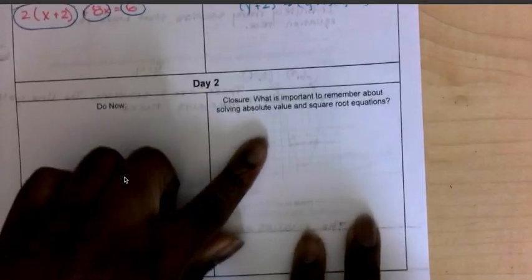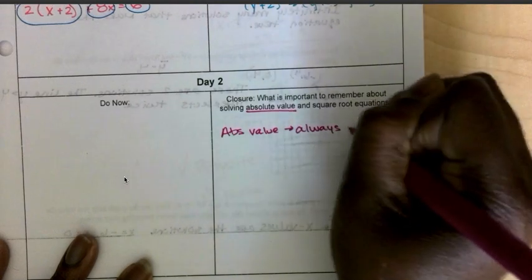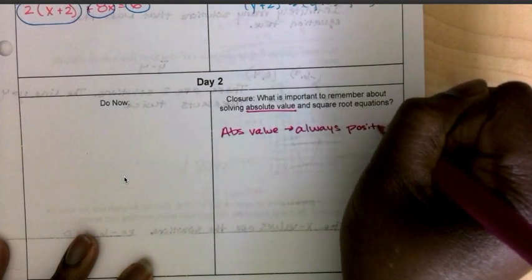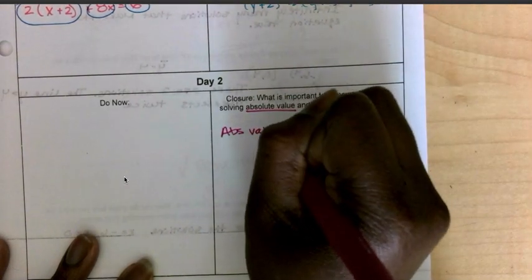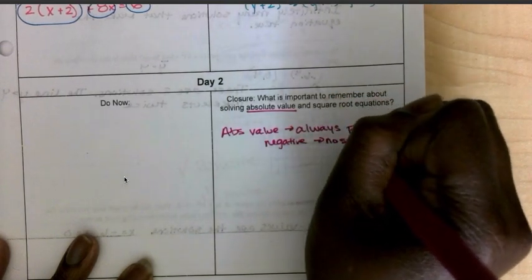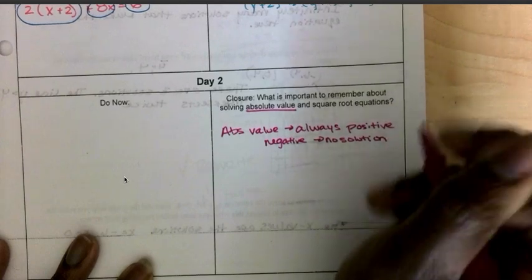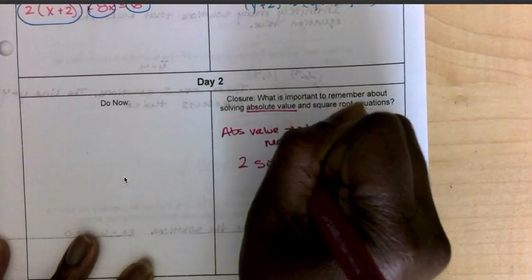So let's recap what we learned today. What we learned today was about absolute value and square root equations. We know that absolute values are always positive. So that means that negative answers are no solution. And we also know that there are 2 solutions.